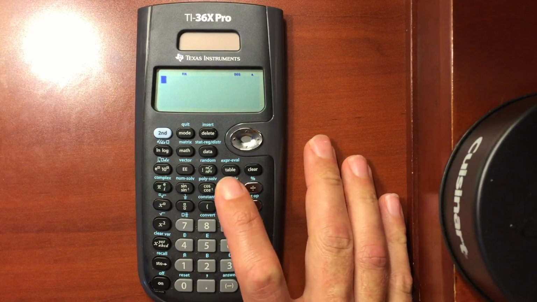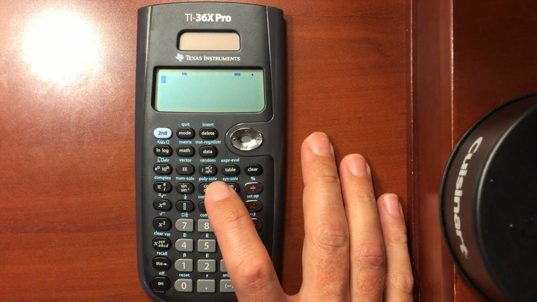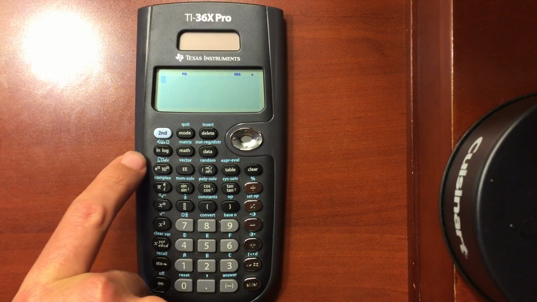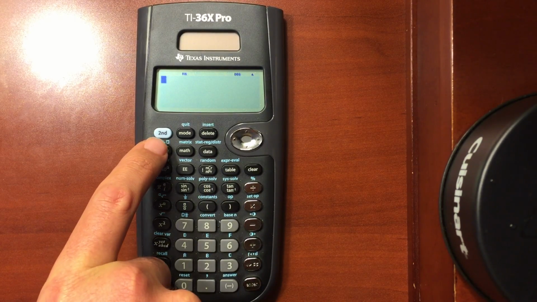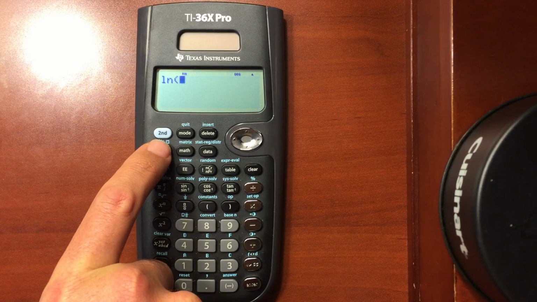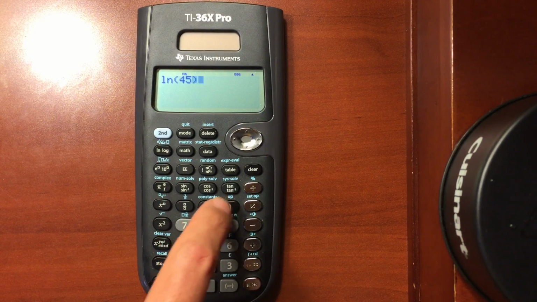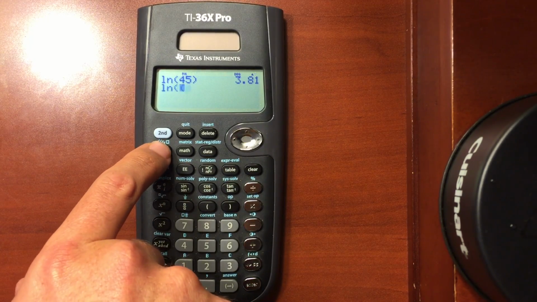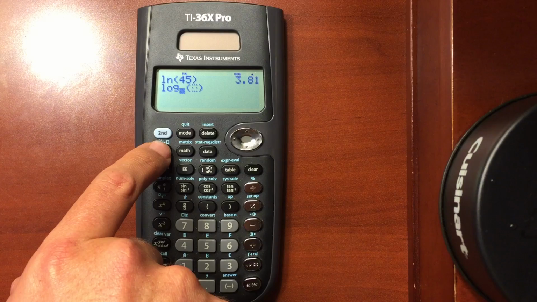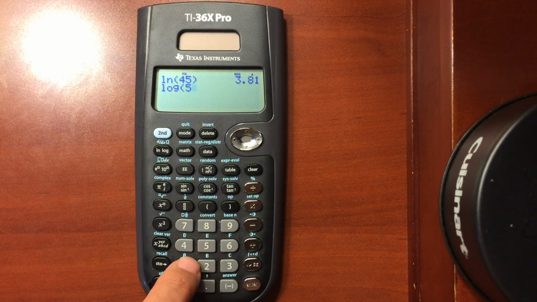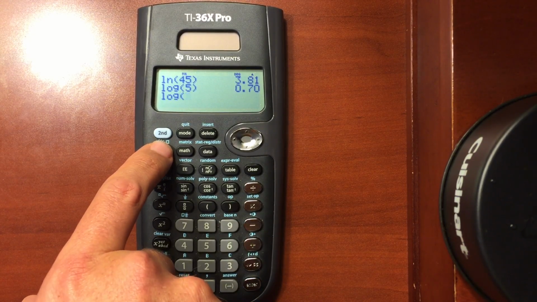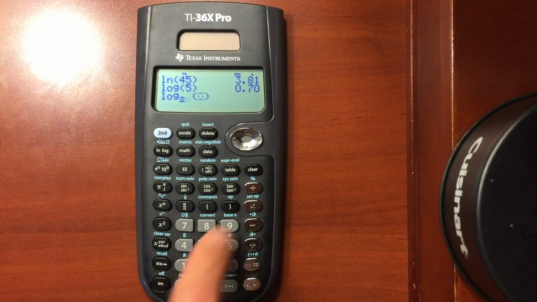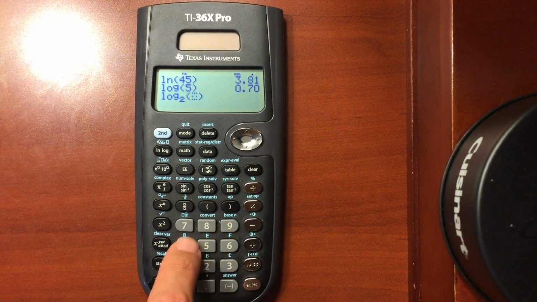The calculator has buttons that will do multiple functions. For example, right here, if I want to enter natural log or the regular log, I hit it once for natural log, and then I can enter my number, hit enter, get the answer. If I want to do a log base 10, I just hit it again. If I want to do log base 2, I can, which is a nice feature.